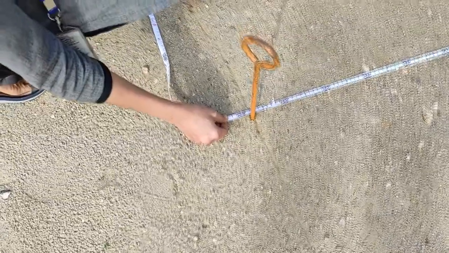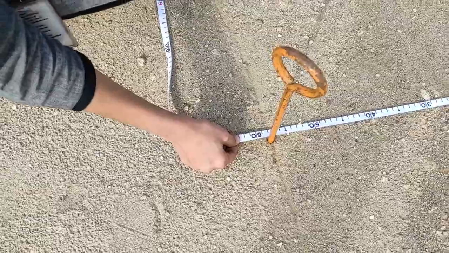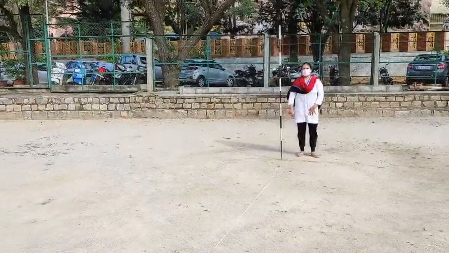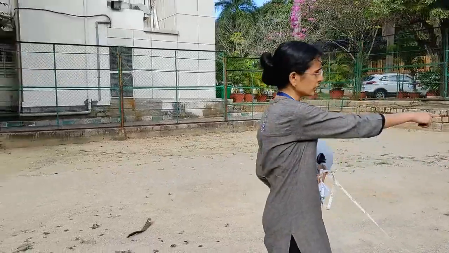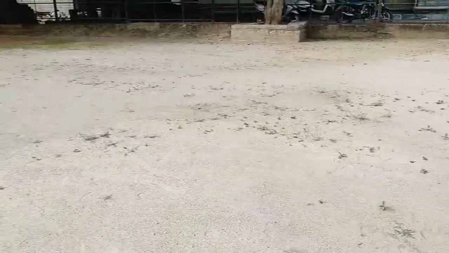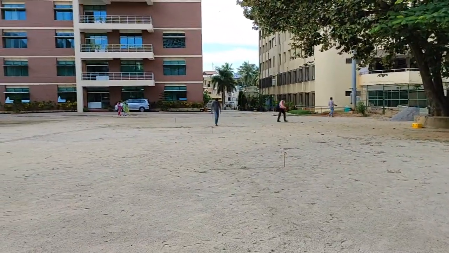It's coming out to be 5.58. A small error of 1 centimeter has come, but it's more or less accurate. These are the points set along the curve. Last point on the curve, then second last, and you can see all this arrow till the point where the instrument is set. These are the points on the curve.